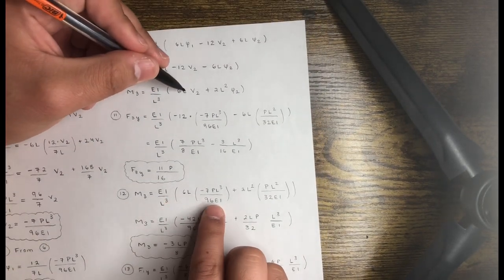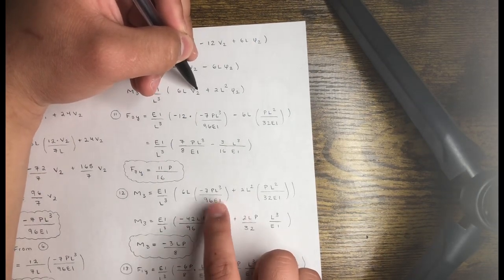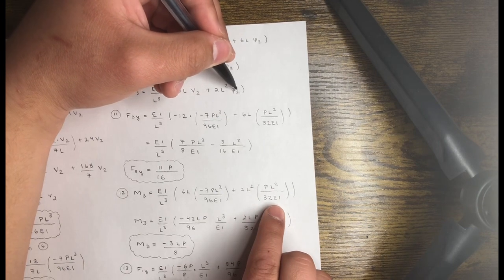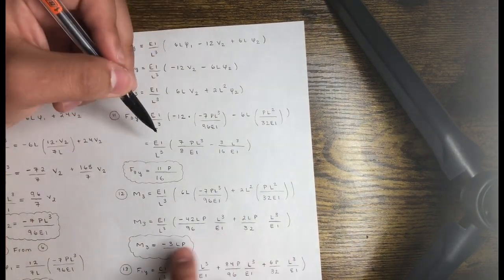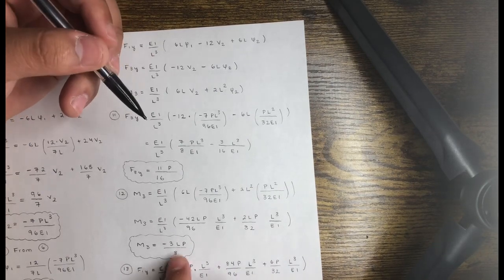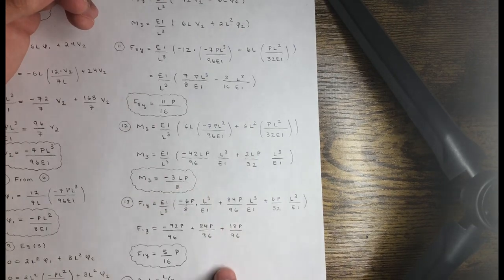Same thing for M3, right? EI, then plug in your V2. So the equation's up here, what's going on down here, 2L squared V2 right here. And like I said, EI over L cubed cancels out on the inverse inside the parentheses. So at the end, you'll get M3 is equal to -3LP over 8.